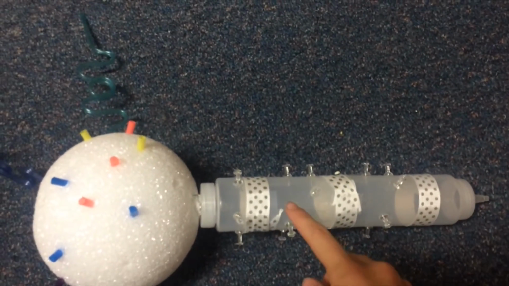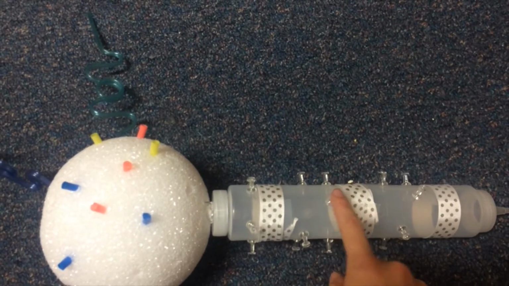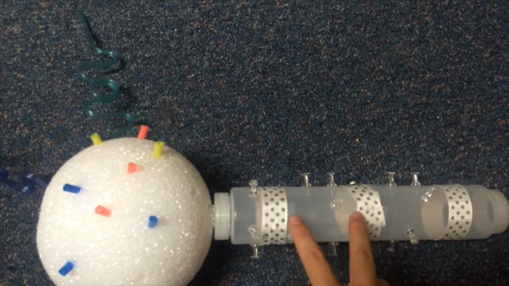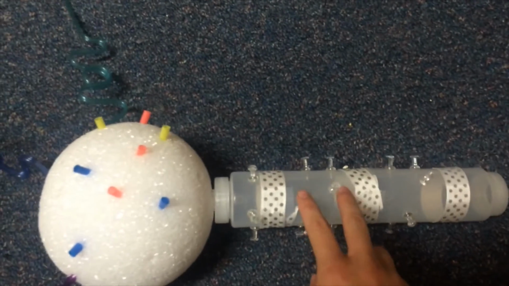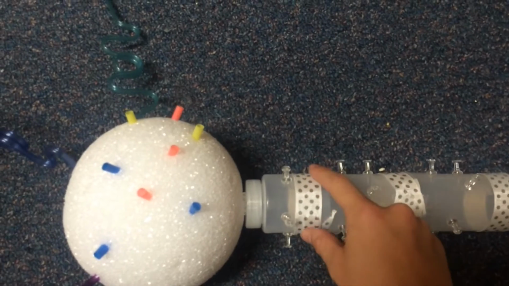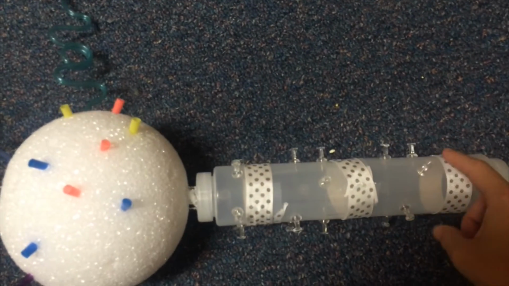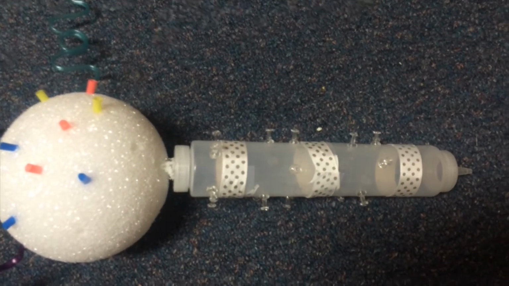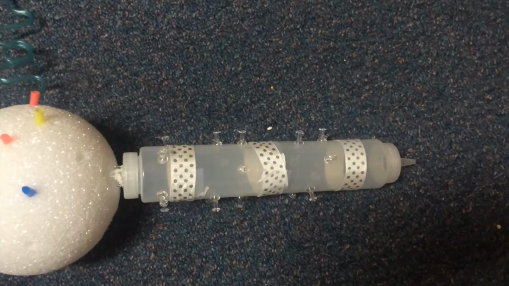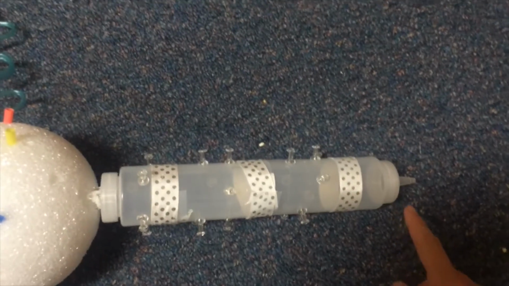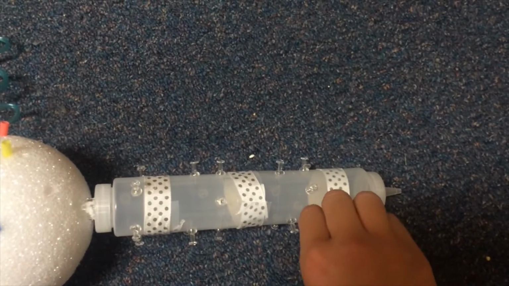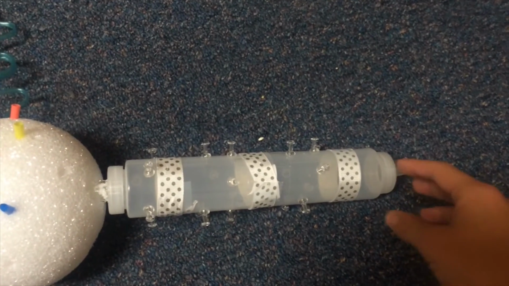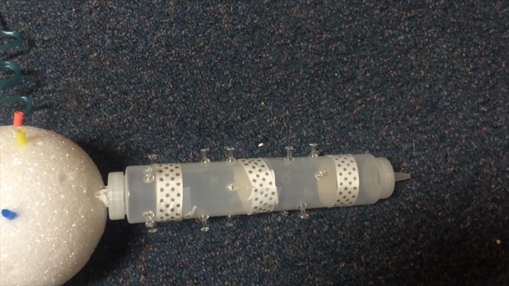And here we have the axon with many sodium channels all along, and these gaps in between called the nodes of Ranvier. And these sheets that cover the axon are called myelin sheaths, and this helps the signal travel about 30 times faster than it normally would. At the end of our axon, we have the axon terminal, and this is where the signal will eventually spit out its neurotransmitters, and another neuron will receive the signal.